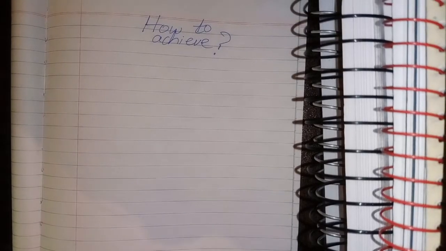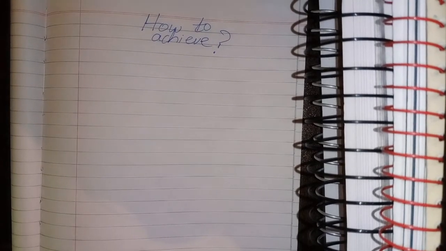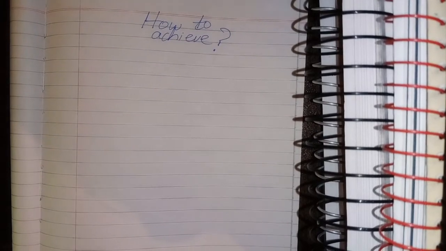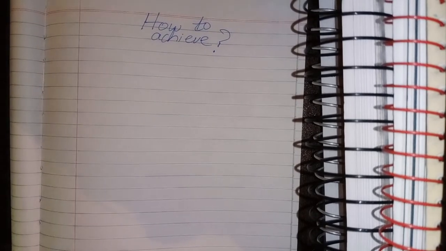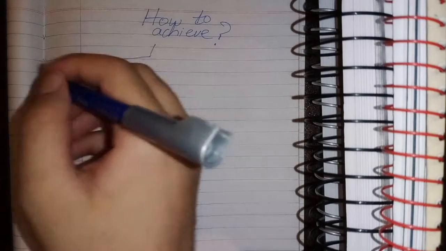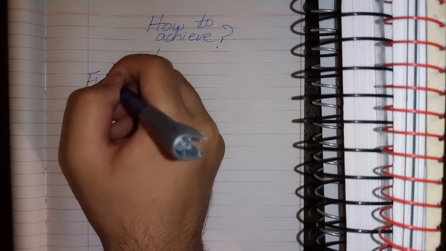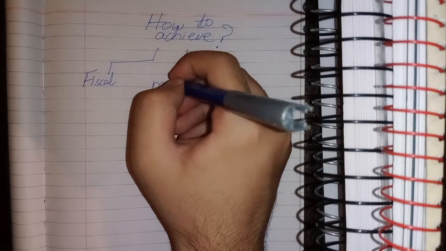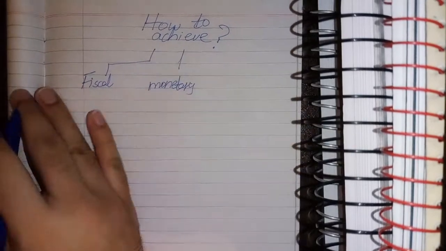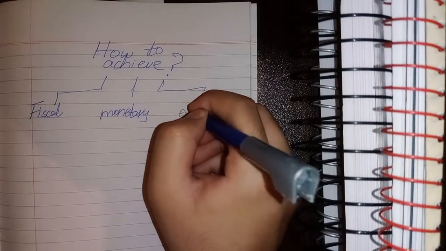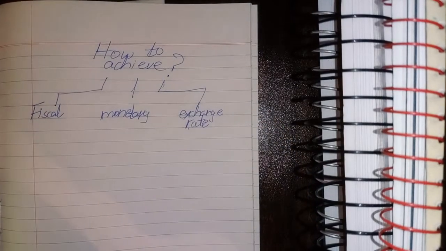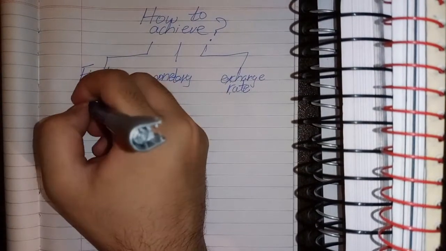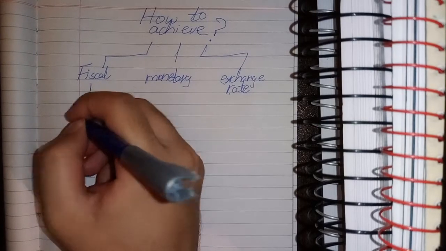So, how does the government actually achieve these aims that we have just studied? In this video, we're not going to go into such detail with this subtopic. We will do that in the next videos. But for now, just know that the government uses fiscal policy, it uses monetary policy, and it uses the exchange rate of the country in order to achieve these objectives. Fiscal policy is something related to taxes and government spending.